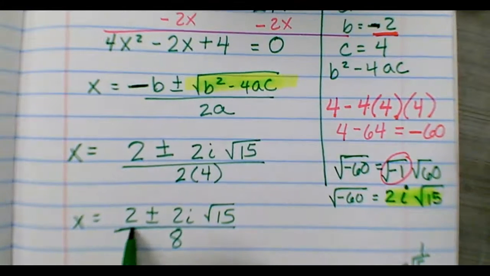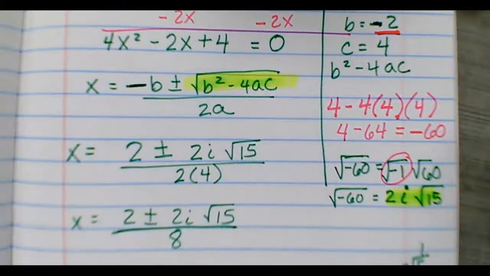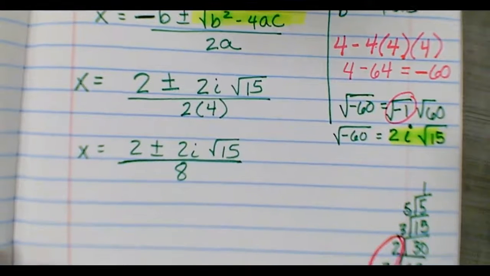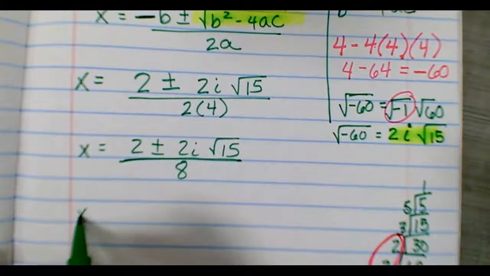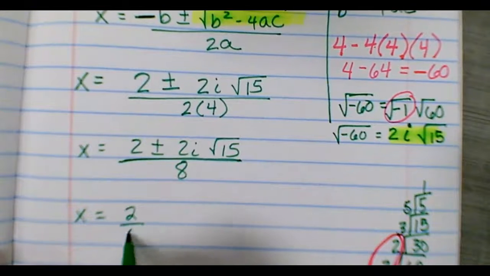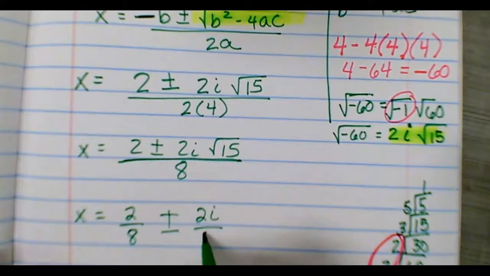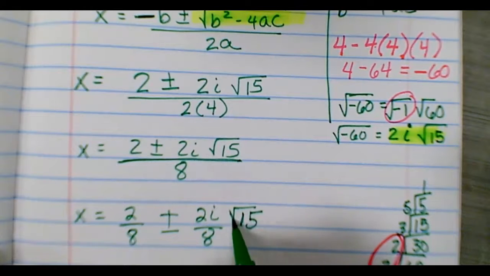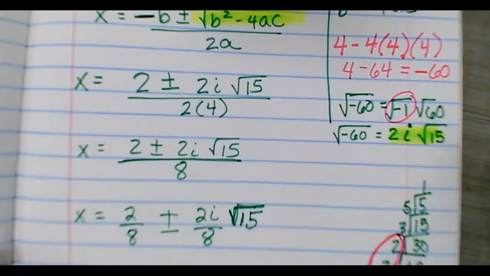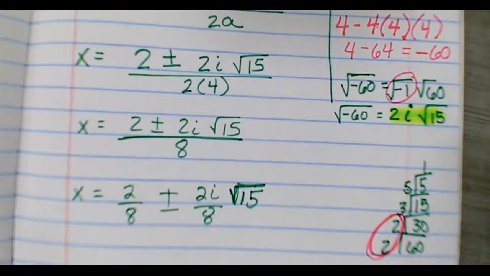Do you see the line going all the way across? That means the whole thing is divided by 8. That means the 2 is divided by 8 and the 2i is divided by 8. Now the reason I broke this up some more is the 2 over 8 reduces.